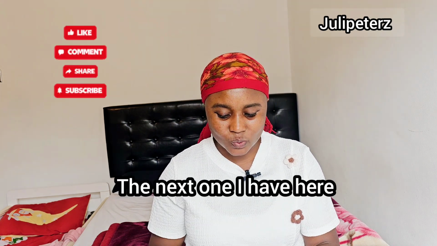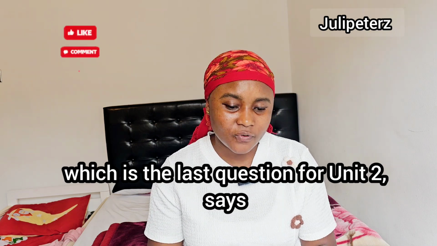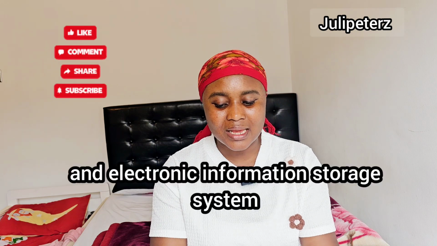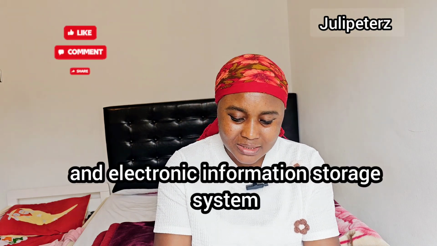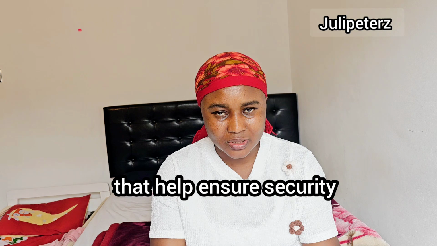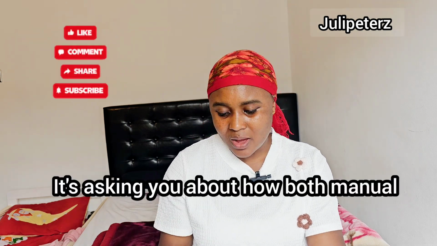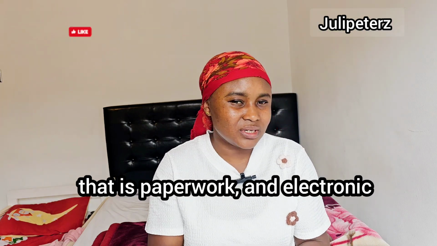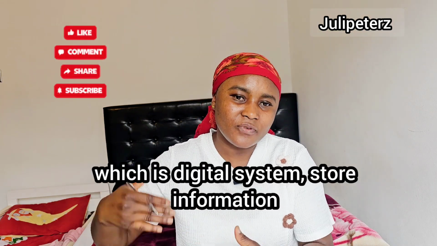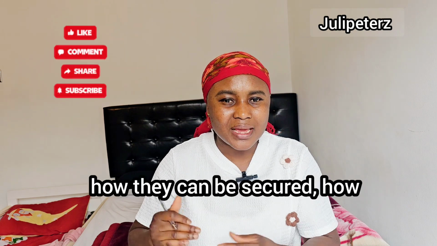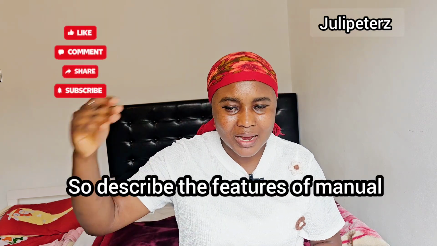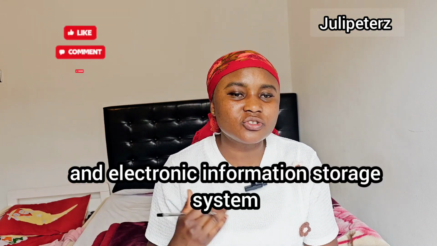The next one I have here, which is the last question for Unit 2, says: describe features of manual and electronic information storage systems that help ensure security. What does it mean? It's asking you about how both manual, that is paperwork, and electronic, which is the digital system, store information, and how they can be safely stored and secured. So describe the features of manual and electronic information storage systems.